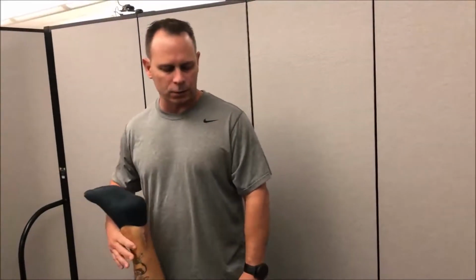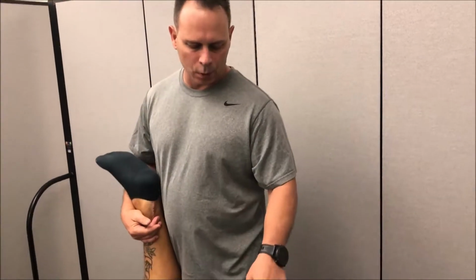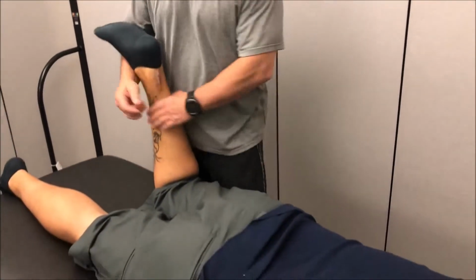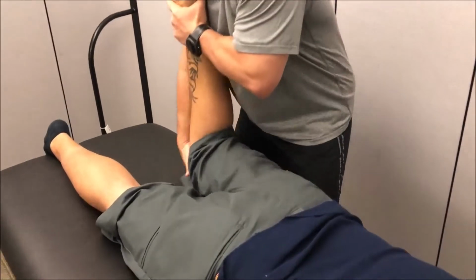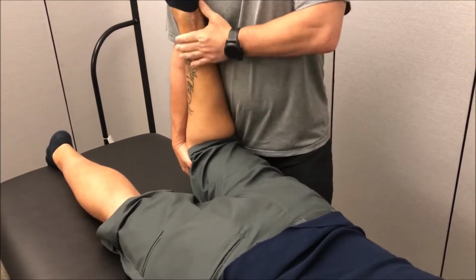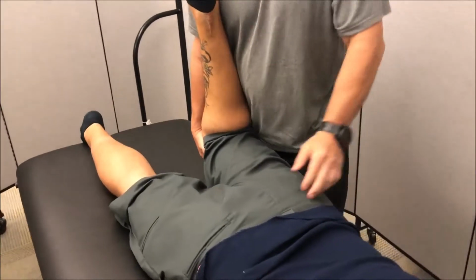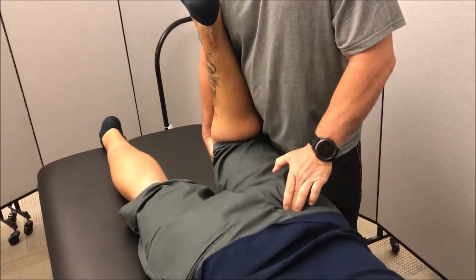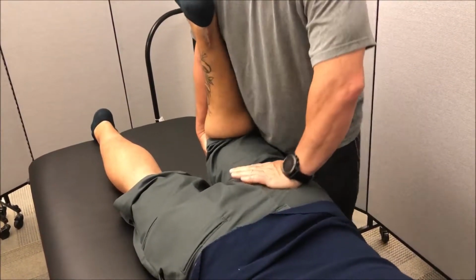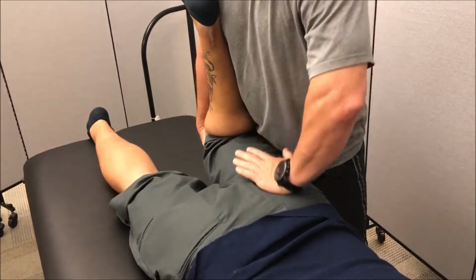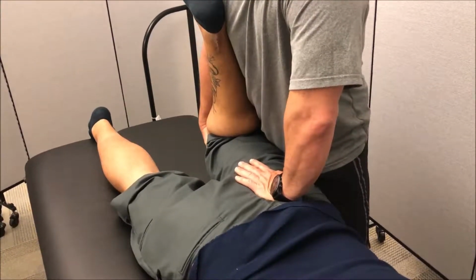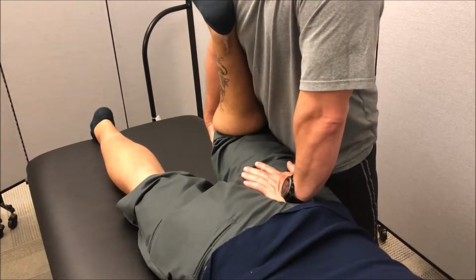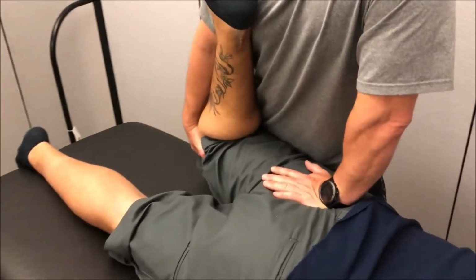So this is accessory PA mob for the hip. It's grade 3, 4. I support underneath the knee and let this relax against my body. I find that hip joint, and I'm on the head of the femur. Palm facing down this way, fingers towards the legs, and I'm adding a PA glide.